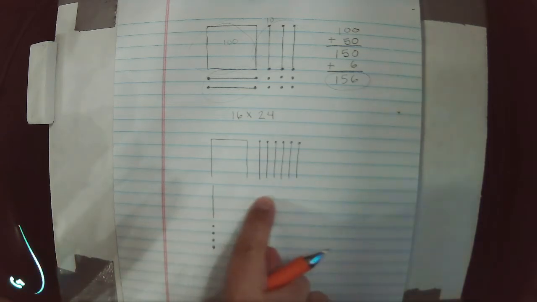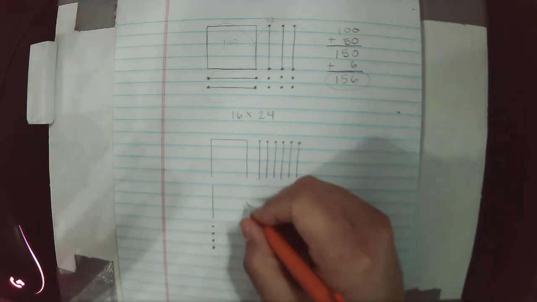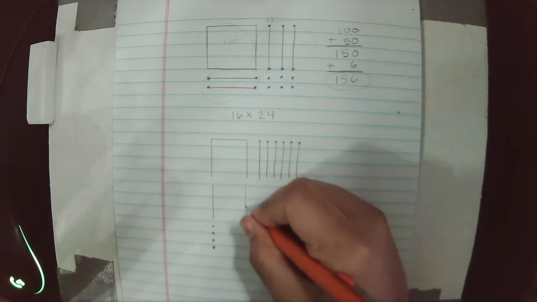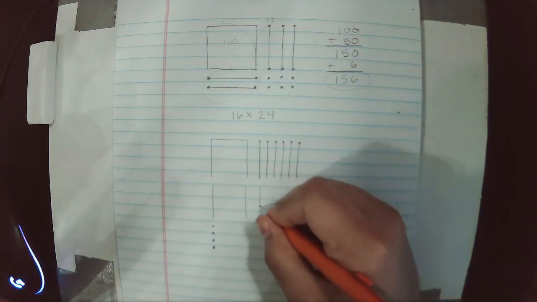I'm going to do the same thing to this line. Everywhere I made a copy of that first line, I'm going to make a copy of the next line.